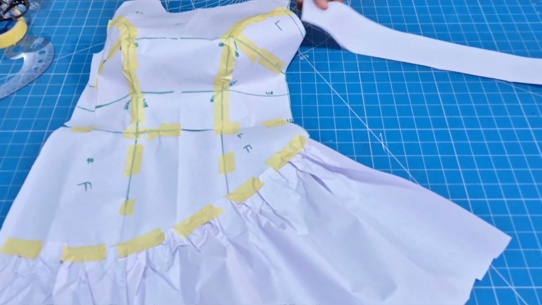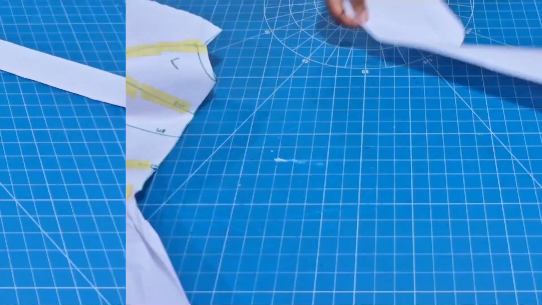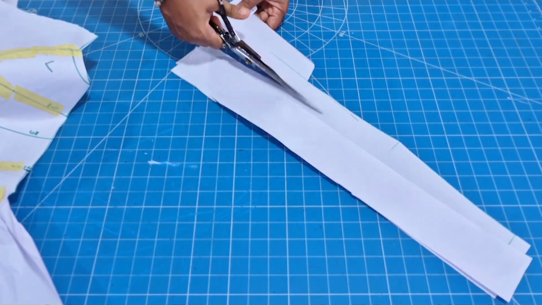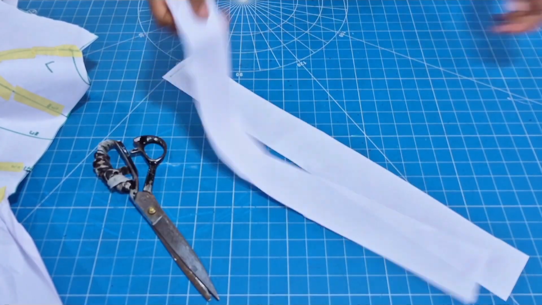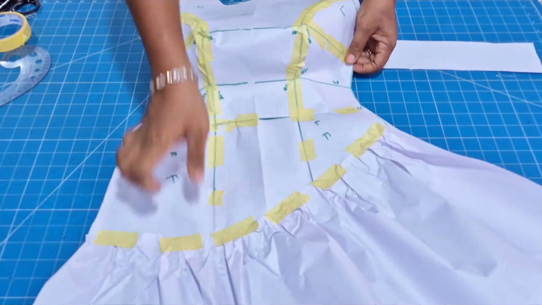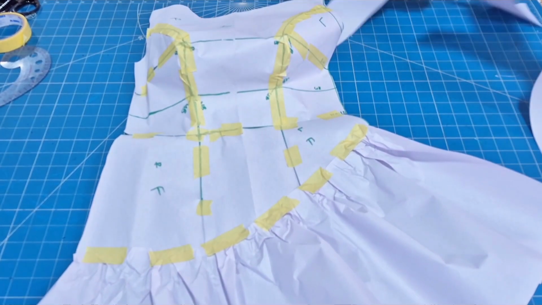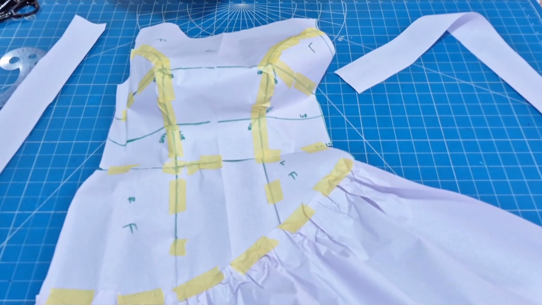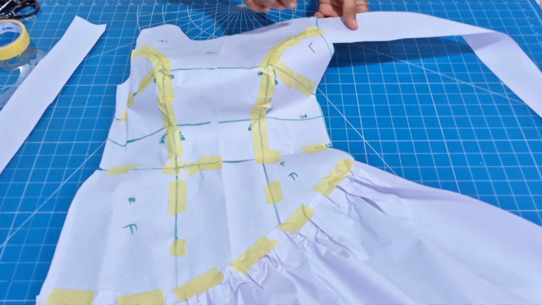So after that, this is what I have. I'm going to use this and cut out another one because one will be for the front and the other one will be for the back. So after cutting it out, I'm going to go ahead and use my masking tape to stick it down. As I said earlier, you can still cut this all in one.